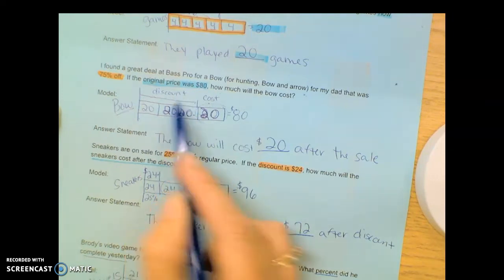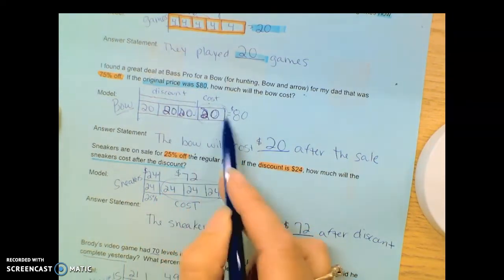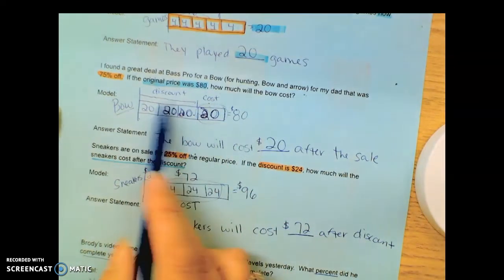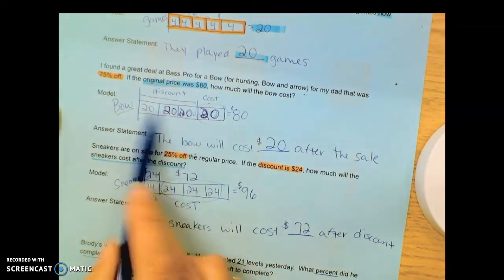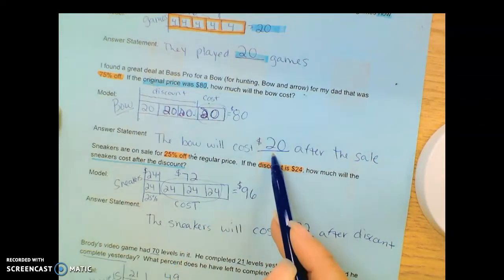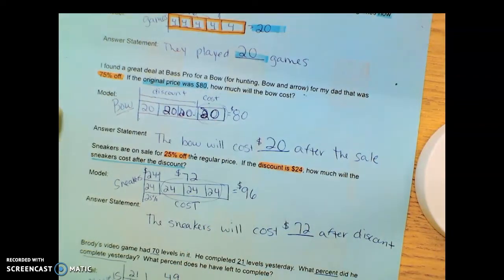That's the discount. So what's left over is the actual cost. So I didn't have to do really any problem solving except being able to read my tape diagram that if this is the amount I get to take off and not buy, this is the amount I have to spend. So $20 after the sale. That's one heck of a deal.